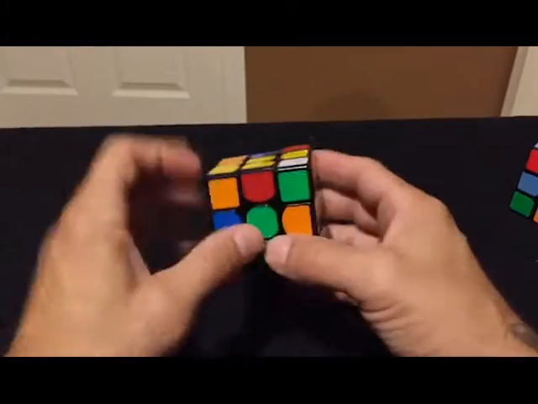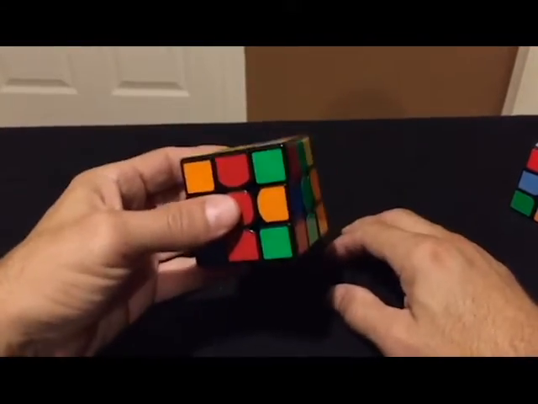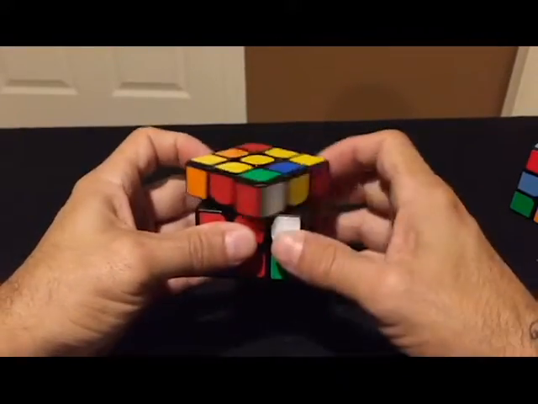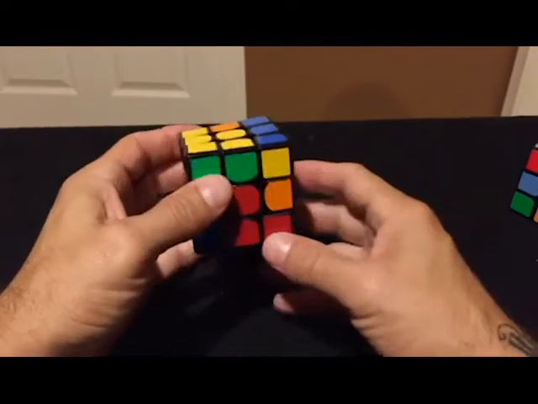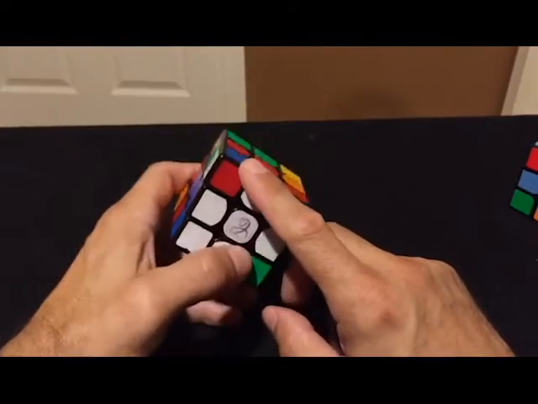Simple as that. Red and green, I put over it. Now white's on top, so it doesn't matter. I'll just use my right hand. I do it over and over and over, boom, until it goes in place. Simple as that. If it's already down here but wrong, this is down in the corner, but it's not correct.